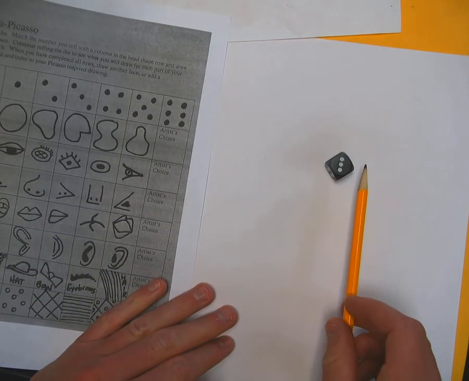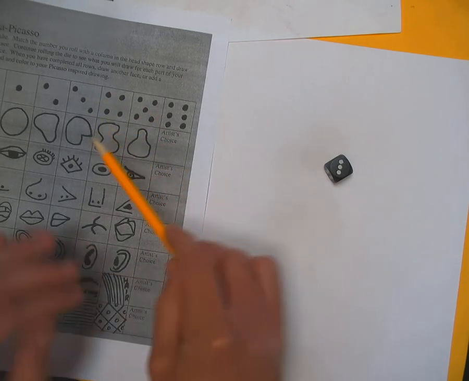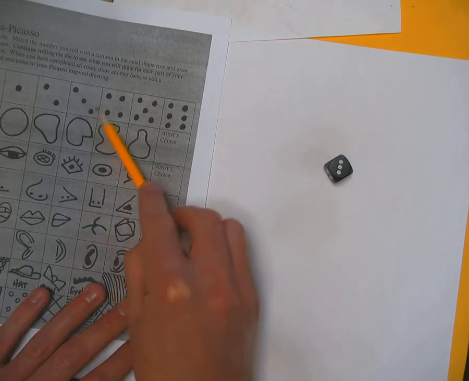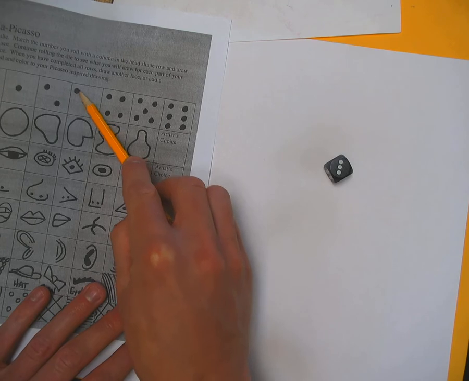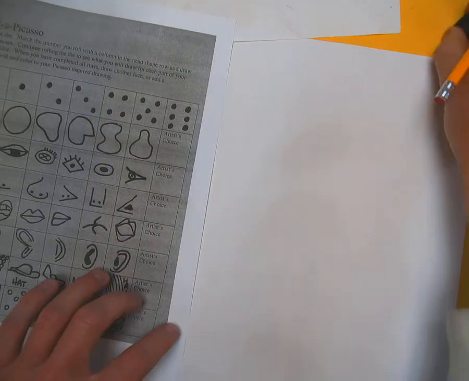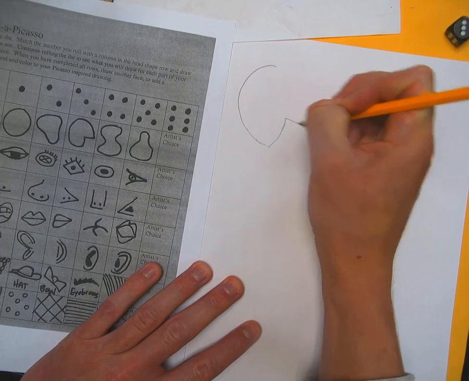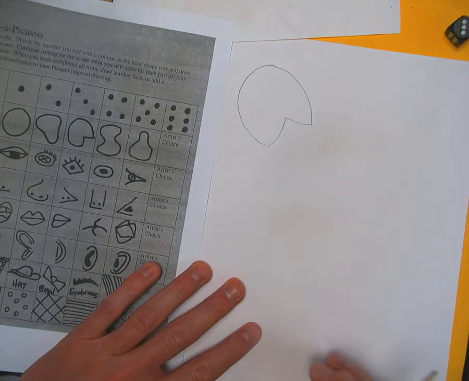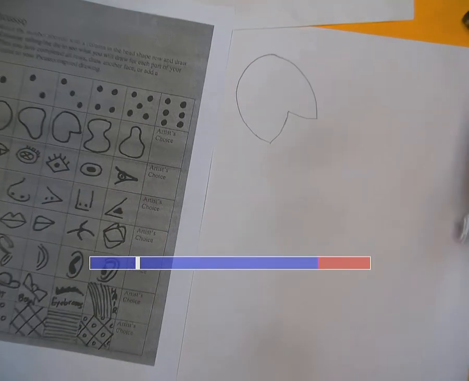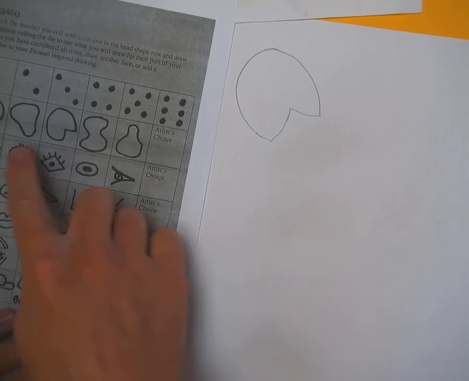I got a 3. So my head shape would look like this because I matched it up with the number 3 on the dice. 1, 2, 3. So this is my shape right here. And I'll just kind of draw what I see on the paper. Boom. Crazy shape. Then I'll roll for the eyes.